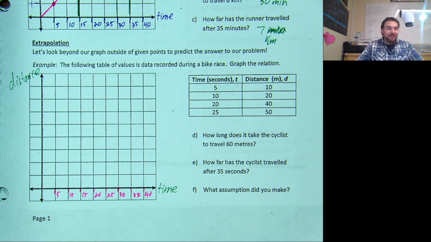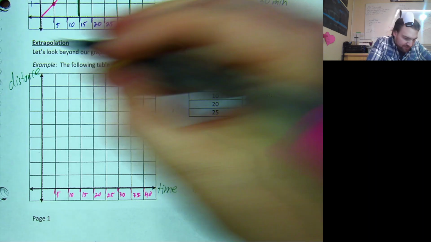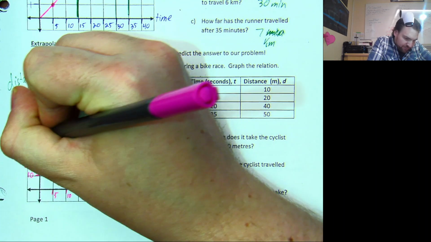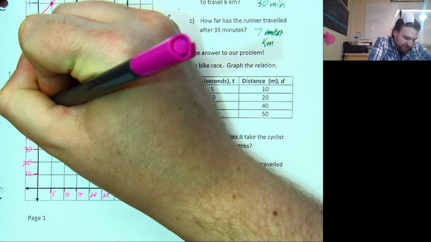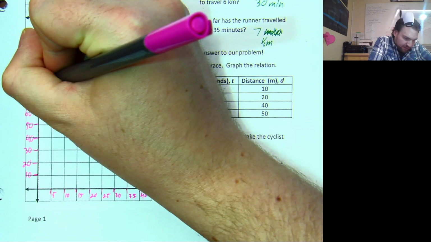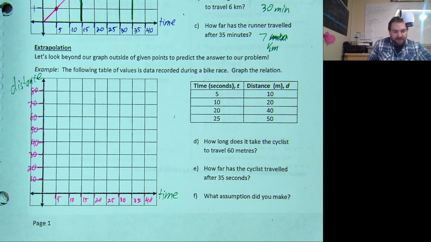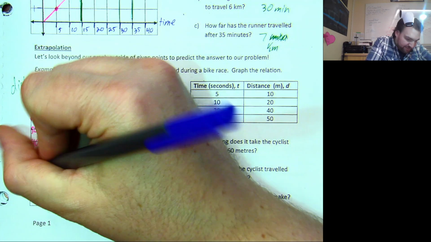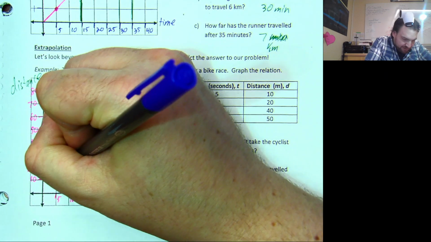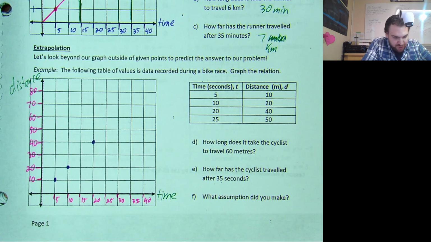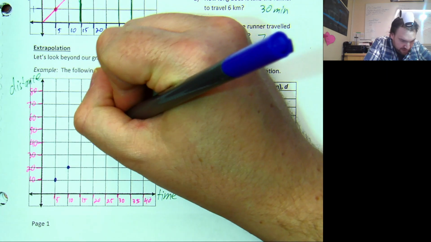Now distance, though, what do we got to do with distance? Going to go by tens? Okay. 10, 20, 30, 40, 50. And we're just going to keep going, fill the graph. 60, 70, 80. Okay, there we go. Now let's graph the data that we've been given in blue. 5 and 10, again, is going to be there. 10 and 20 is going to be there. 20 and 40 is going to be here. 25 and 50 is going to be there.